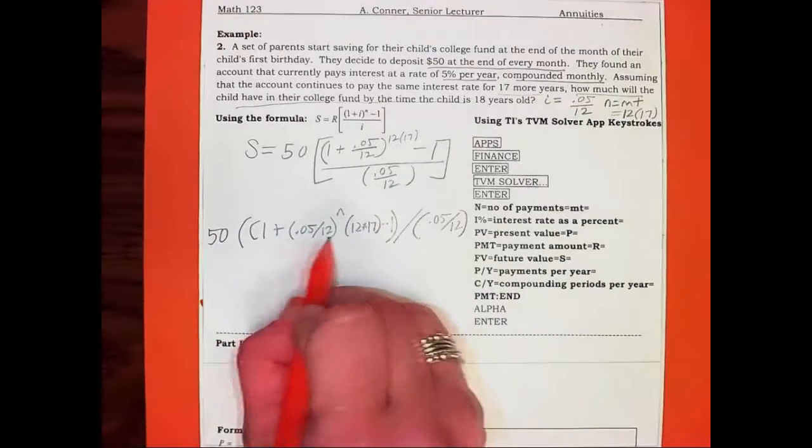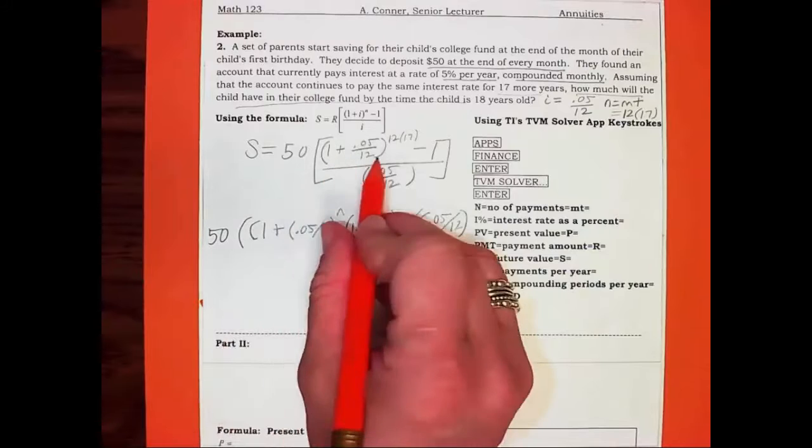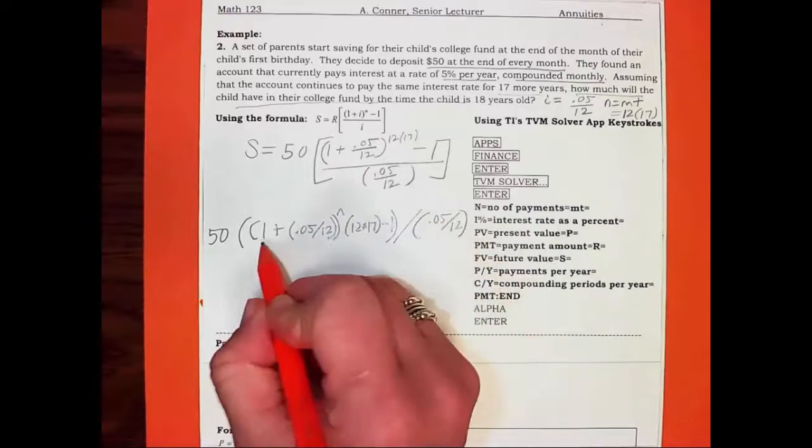And I always miss this one. So if you get error messages, it's probably because you forgot. Right here, 1 plus this whole thing, if you'll notice, is raised to that power. So even though that fraction has parentheses, you need another one there because that whole thing is raised to the power.